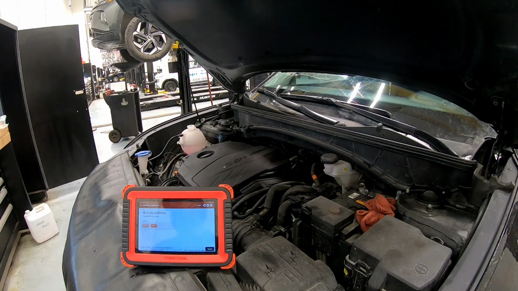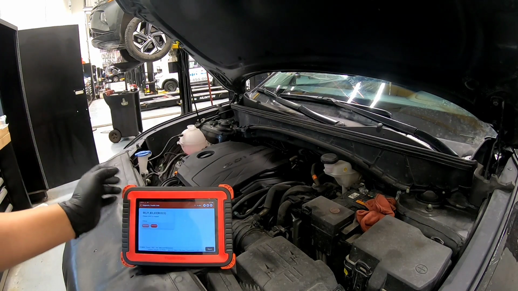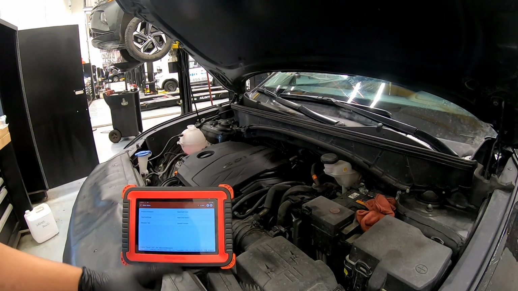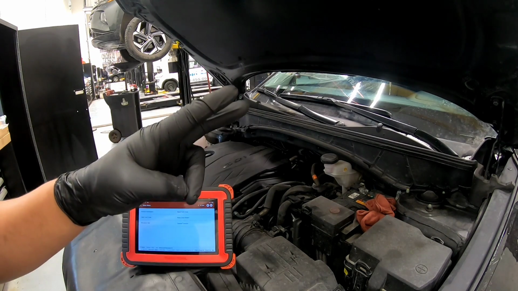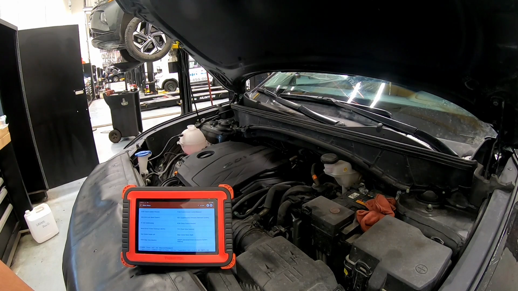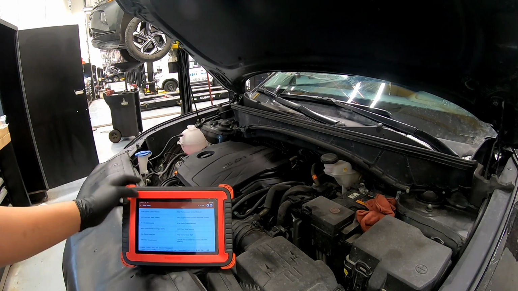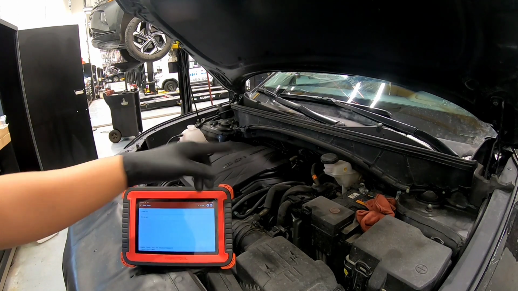I don't know what that is, but we're just gonna do the job right now. But as long as you get those kind of symptoms, and usually it will show the coolant system performance code, most likely the problem will be the ITM.